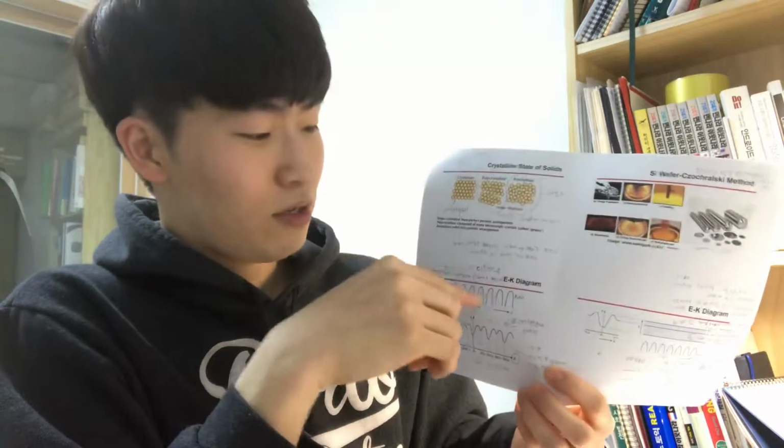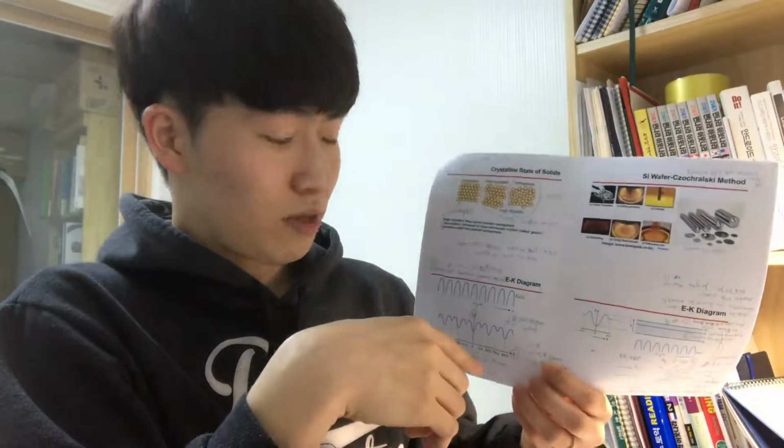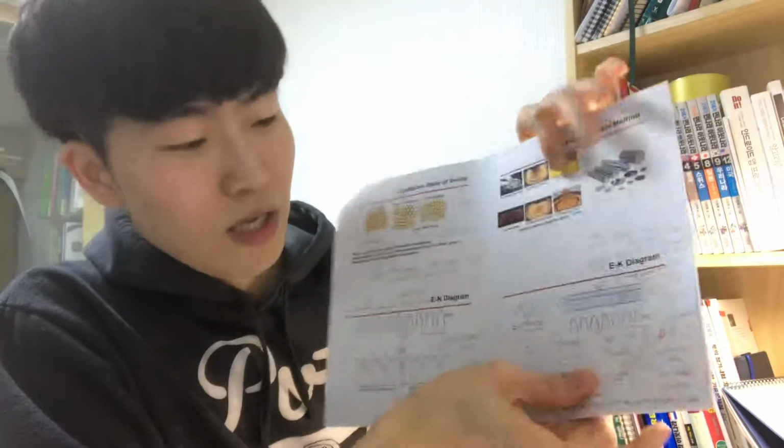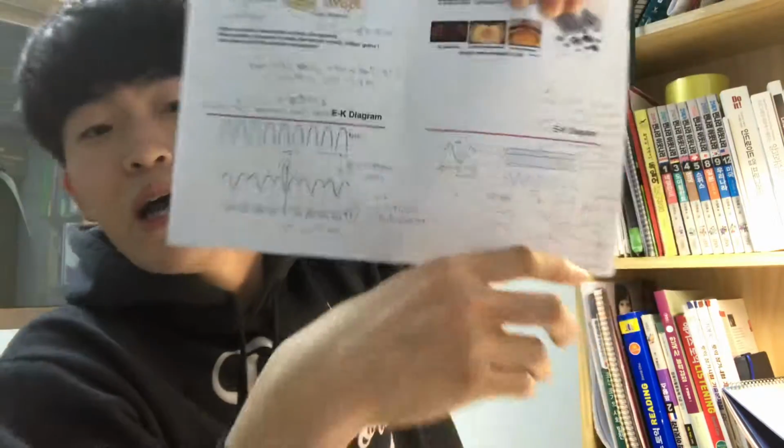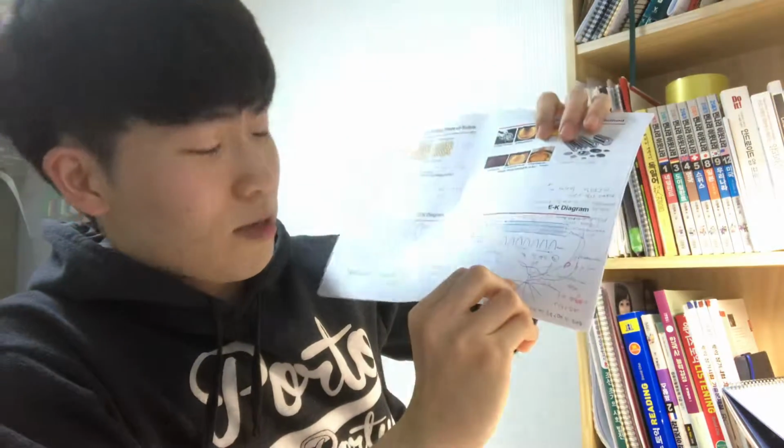And I also learned the E-k diagram, and the professor said that the most important thing is this graph. As you can see in this graph, yeah, maybe it is impossible for you to see this graph. I'm so sorry.